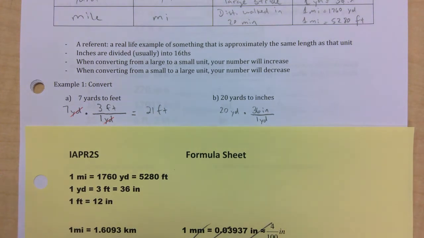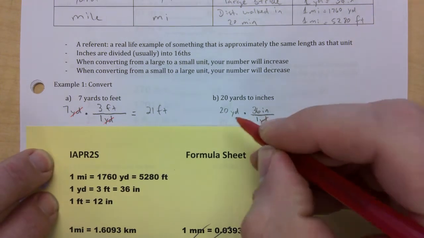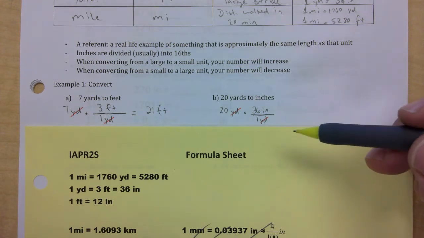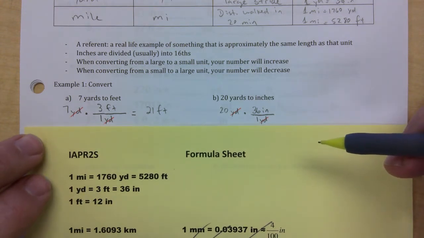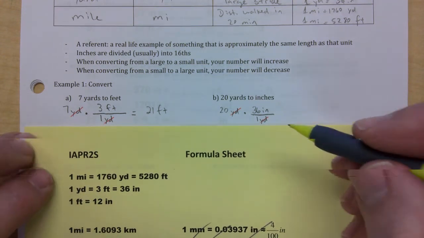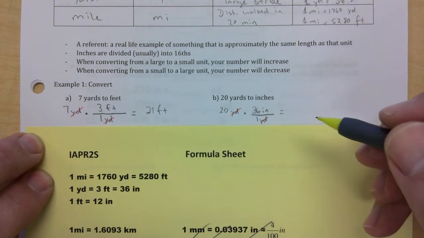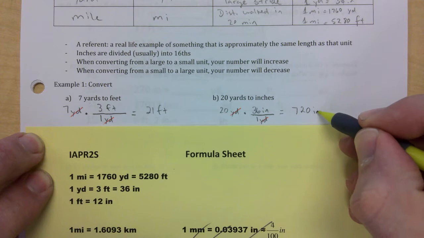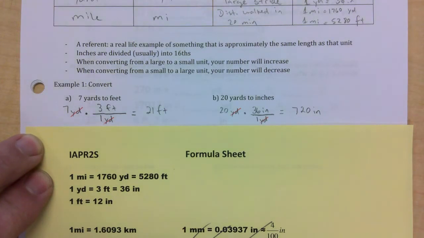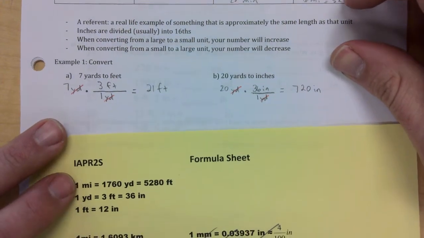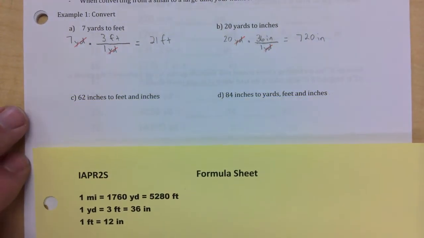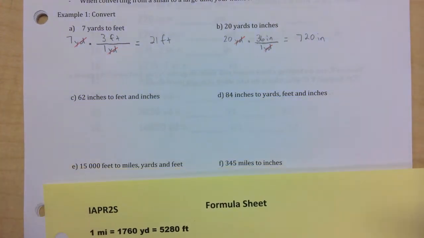Okay, and then you cancel them out. Yards go with yards. So then it's 20 times 36, which would be 720 inches. Okay, you can use your calculator for this, although a lot of the numbers are not going to be that big.